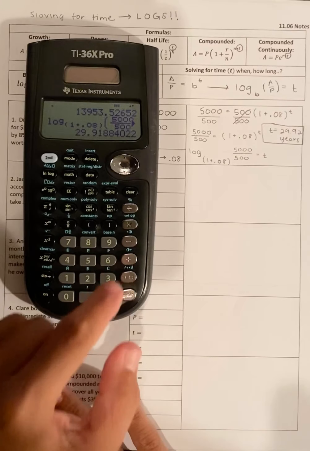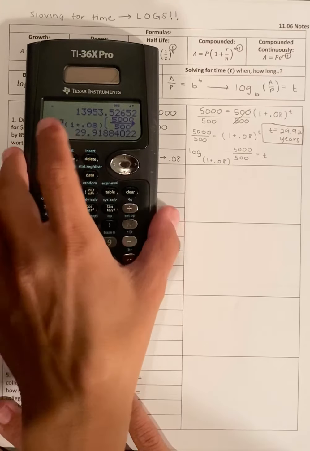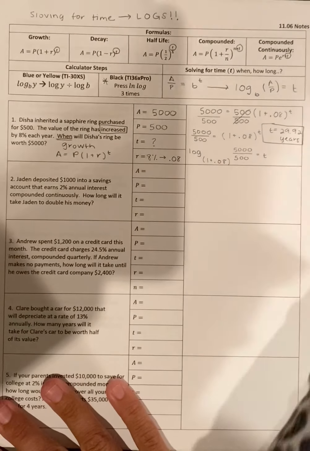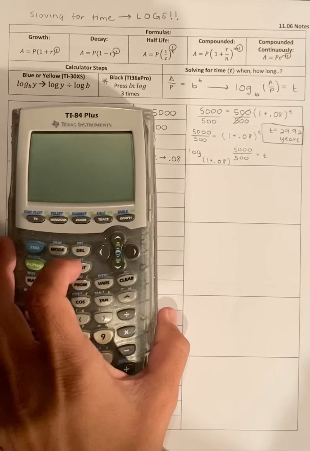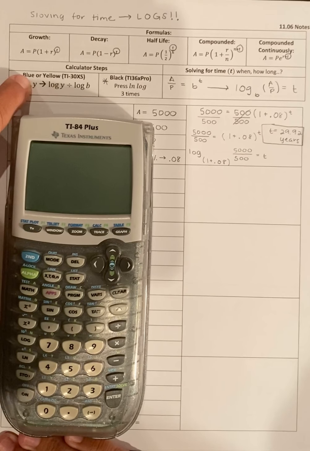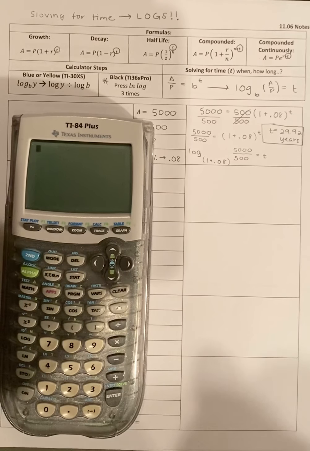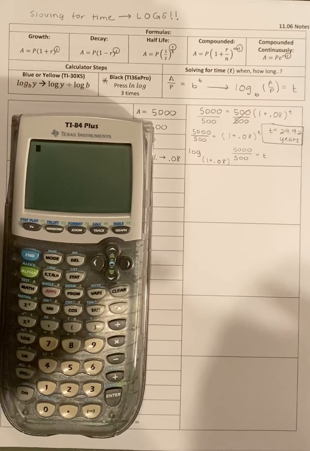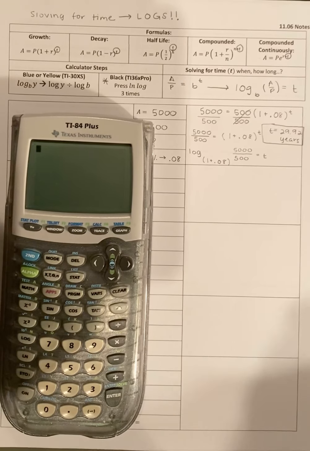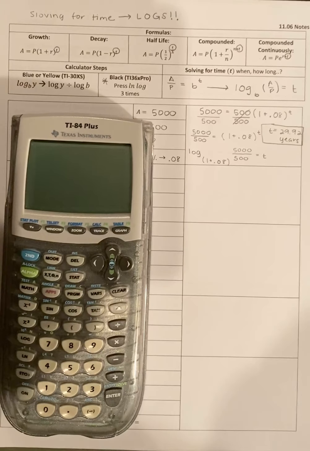Let's say you didn't have the TI-36X Pro. If you don't have this calculator and you have anything other than that, this is how you're going to need to do this. It's called the change of base formula. It's right here. If I have a base and an argument, this calculator doesn't have the capability to put in the base. This is the same with the yellow calculator and your phone calculator. I just have a graphing one because that's all I have. But I'm going to show you how to do this.